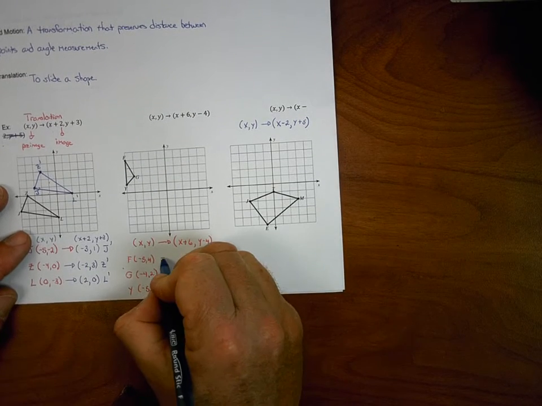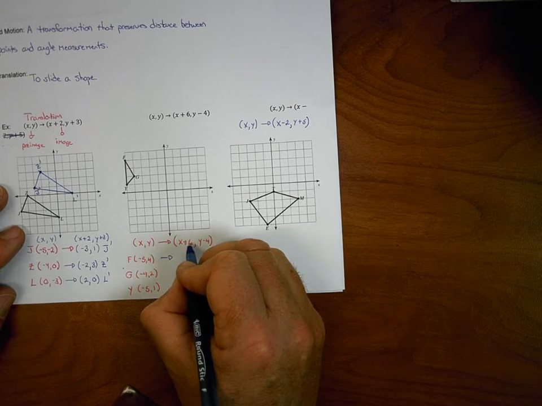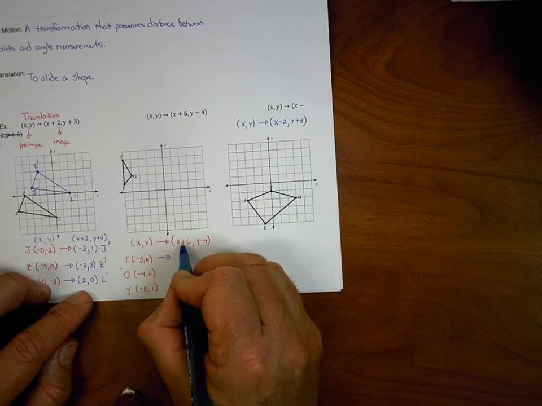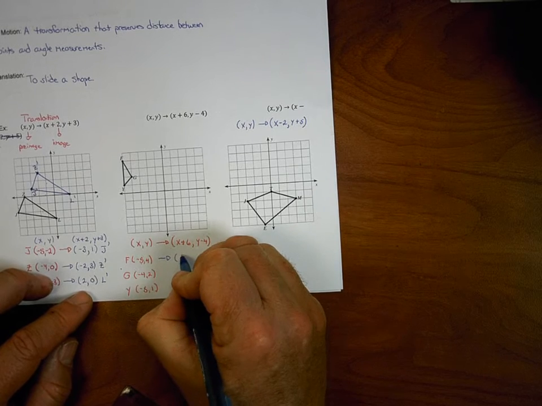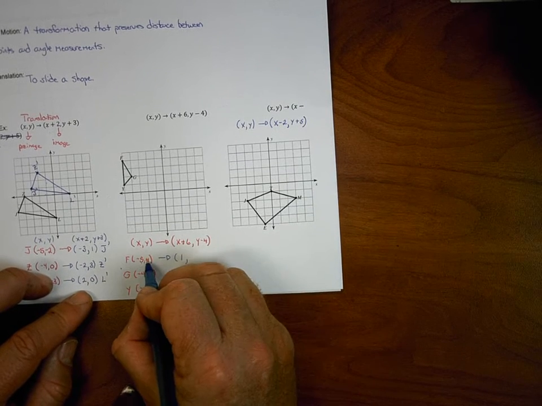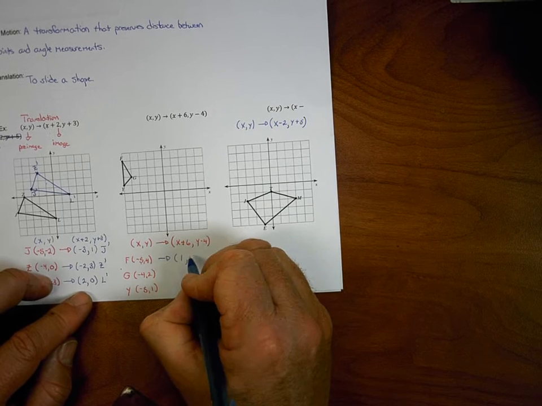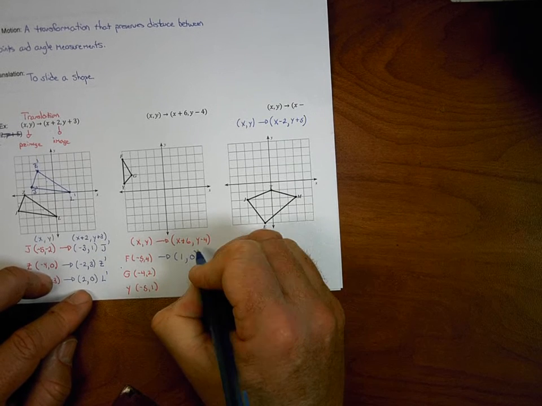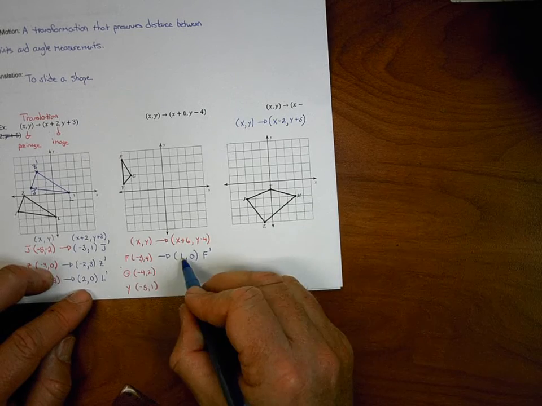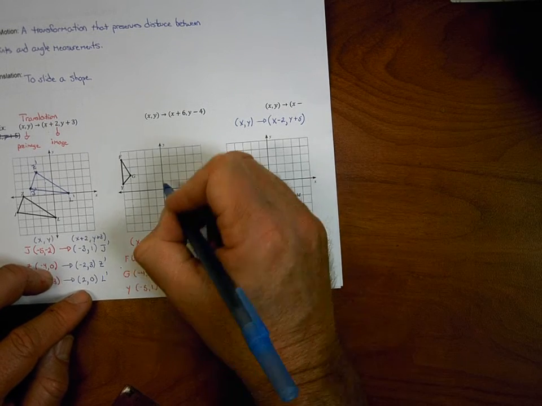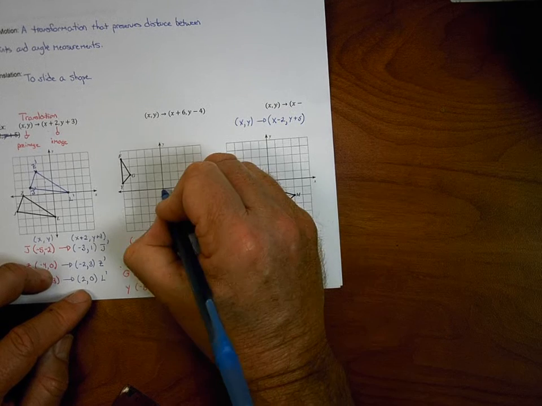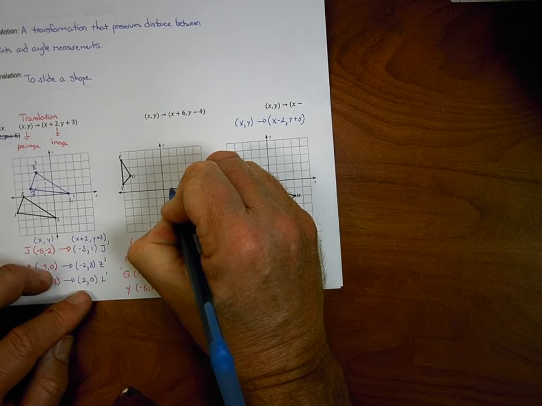So my rule says, and with this rule we call a mapping, it says take your x value, which for F is -5, and add 6 to it. So that becomes 1. Then it says take your y value, for F is +4, subtract 4 from it, that would be 0. So your new image for F, which we call F prime, would now be at over 1, up 0. So F prime would be at over 1, up 0, and I'm going to mark that right there.